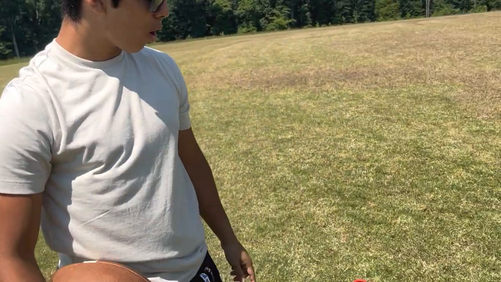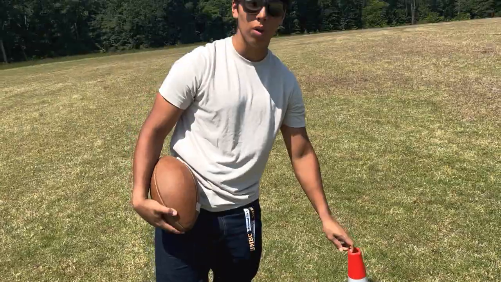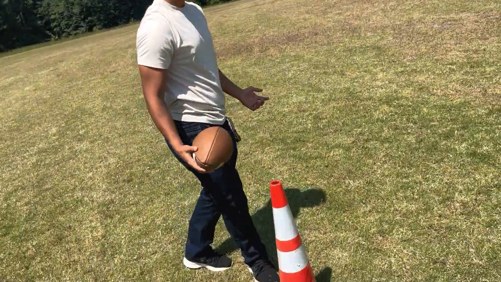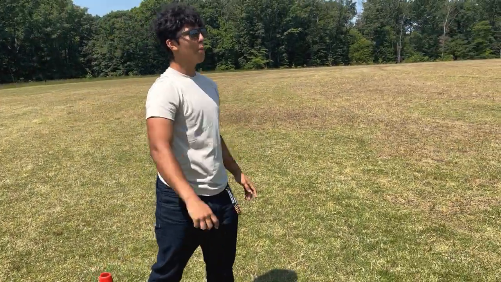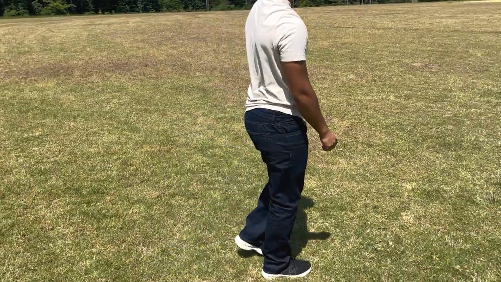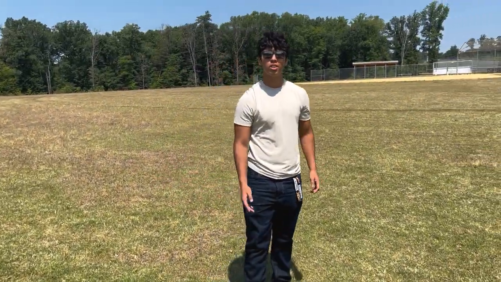Position is how far you are from a decided origin. For example, this cone. Right now, I'm at 0 because I'm right at the cone. But as I move away from the cone, my position increases.